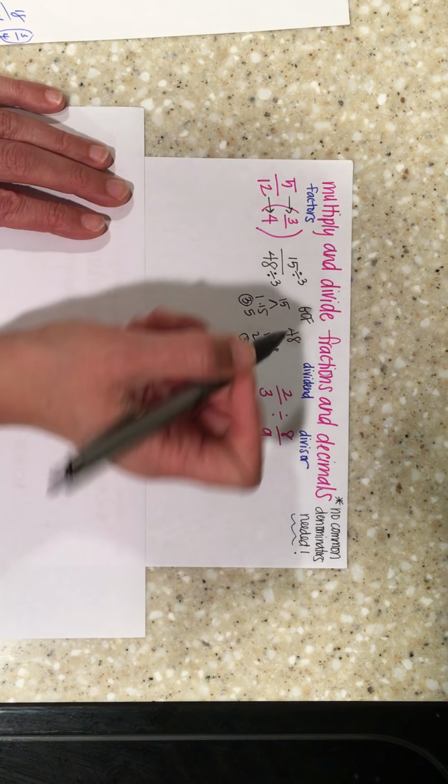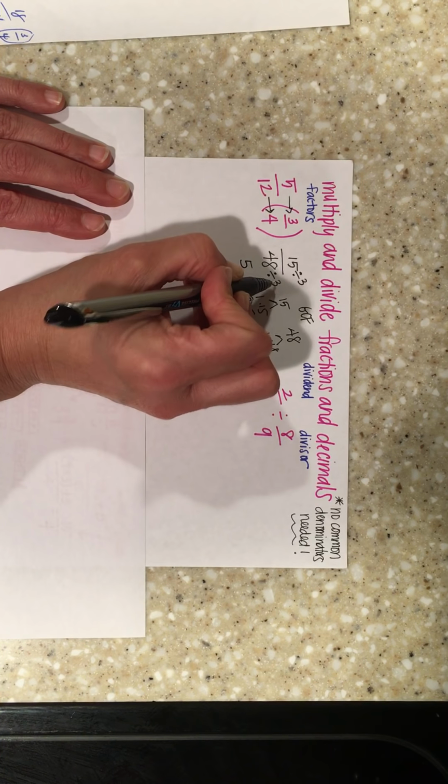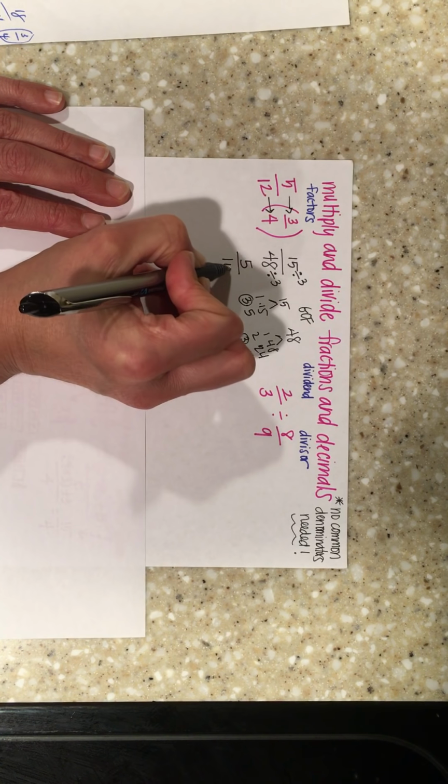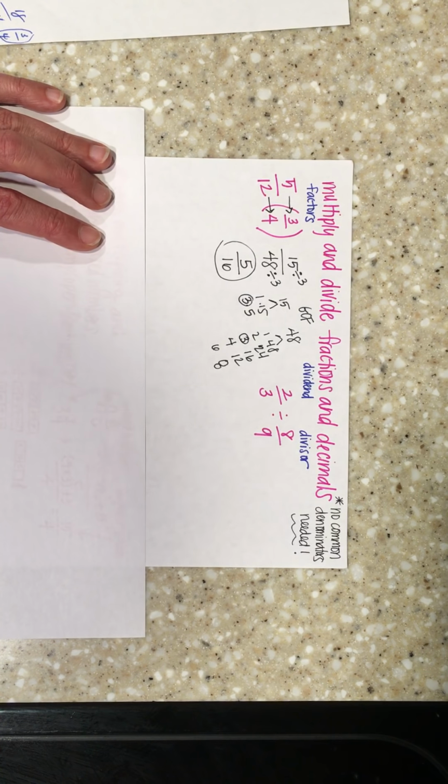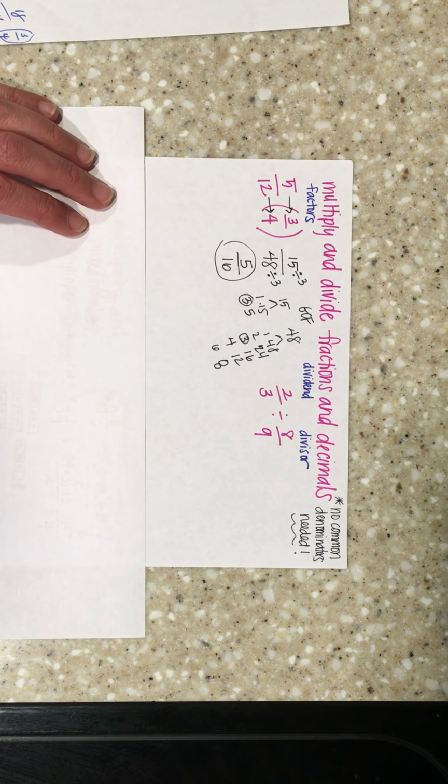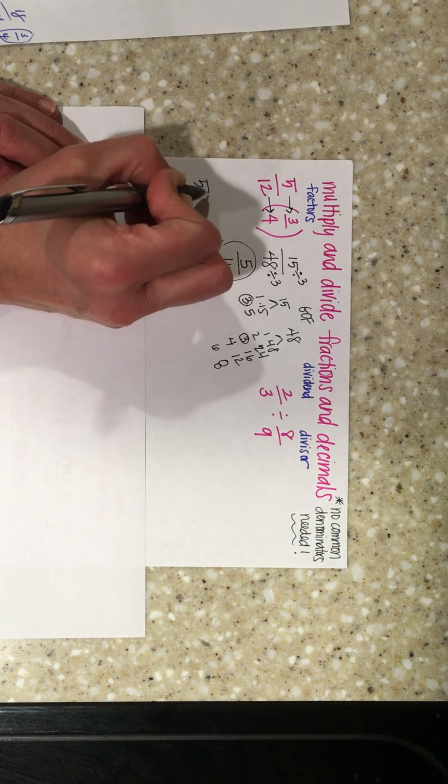And 15 divided by 3 would be 5. 48 divided by 3 would be 16. This would be my simplified product. Now, some students use other strategies. They use a strategy where before they multiply, they simplify or reduce. I'm going to show you that strategy.